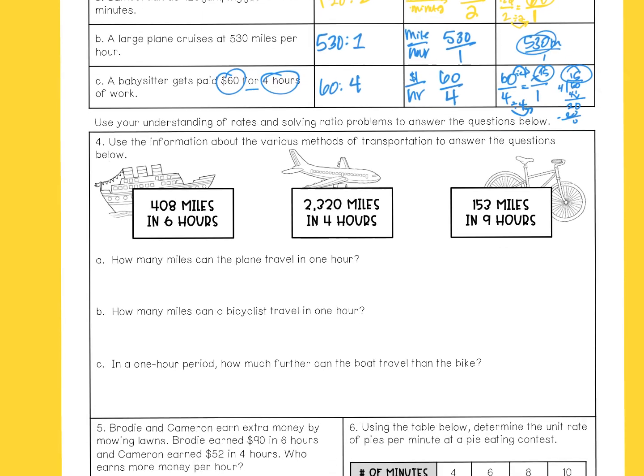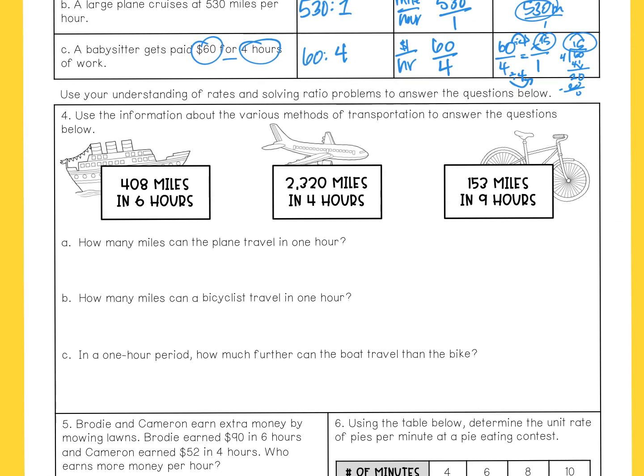All right, moving on. It says use the information about the various methods of transportation to answer the questions below. Okay, so we have in our first picture 408 miles in 6 hours for the boat. The airplane has 2,320 miles in 4 hours, and the bicycle has 153 miles in 9 hours. And letter A says, how many miles can the plane travel in 1 hour?